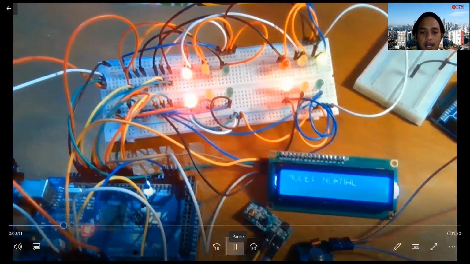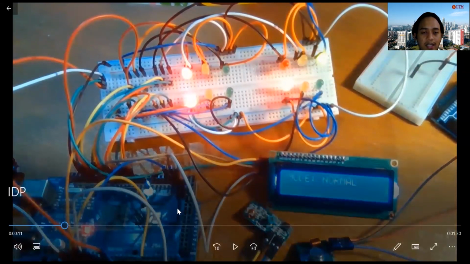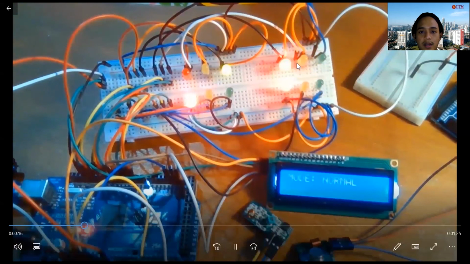As you can see, what I just connected means that this set of traffic light will be congested. So when this traffic light turns green, it will be longer compared to the others. For the other traffic lights, they will maintain as normal, meaning the time won't change. You can see it's still normal.